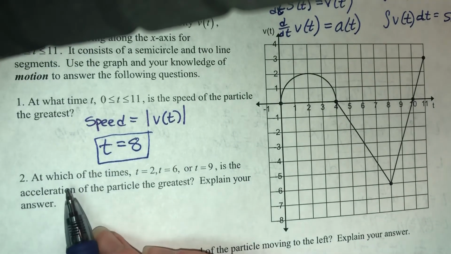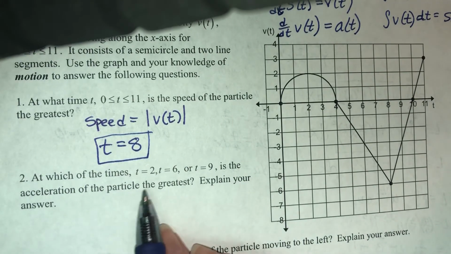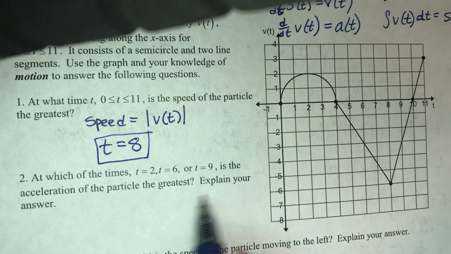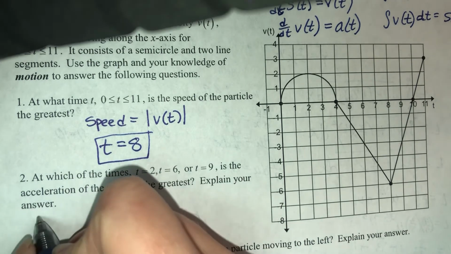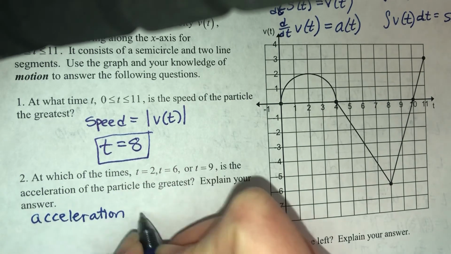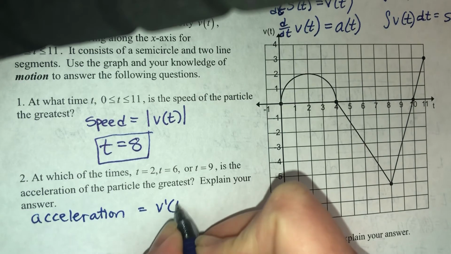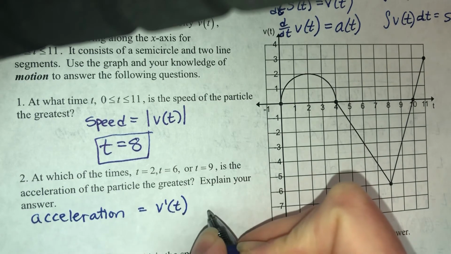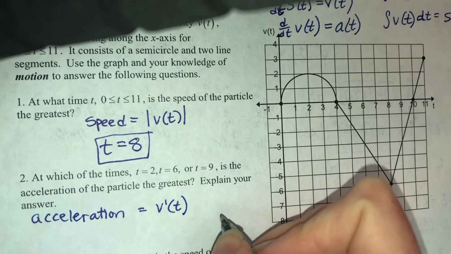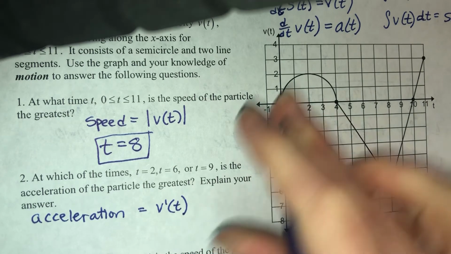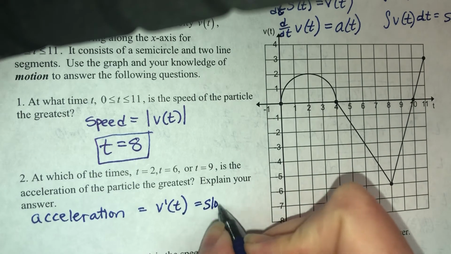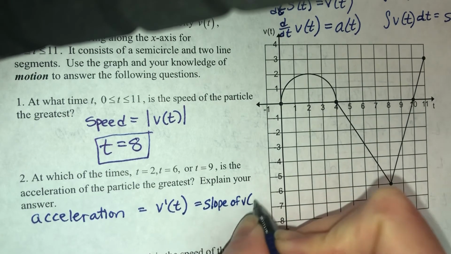Okay? At which of the times t equals 2, 6, or 9 is the acceleration of the particle the greatest? Explain your answer. Well, acceleration is equal to the derivative of the velocity. So we have a velocity graph, so the derivative would be represented by the slope of v of t.